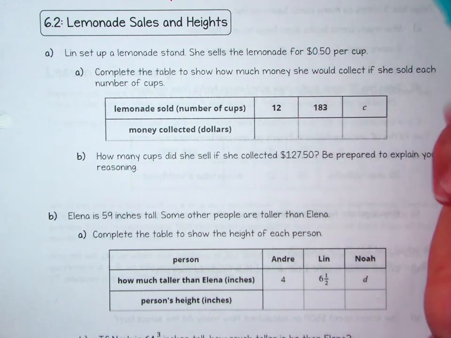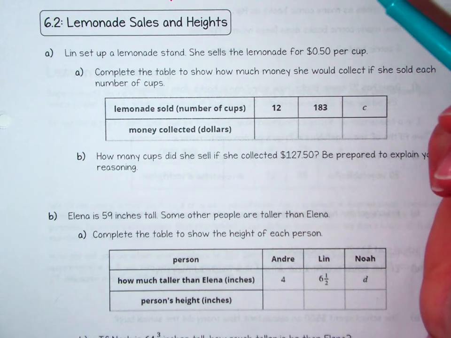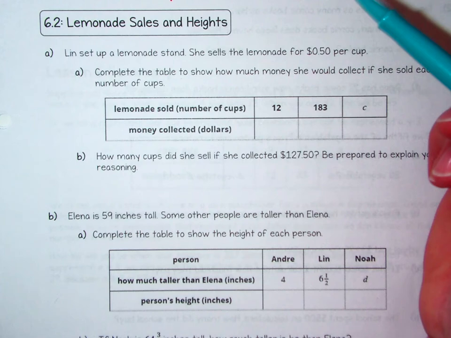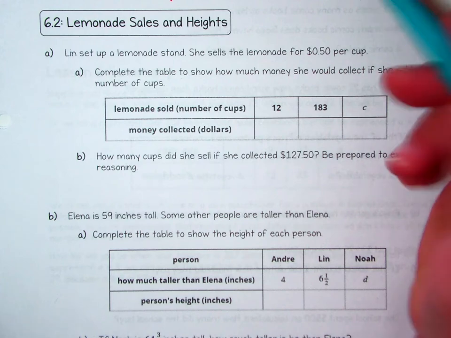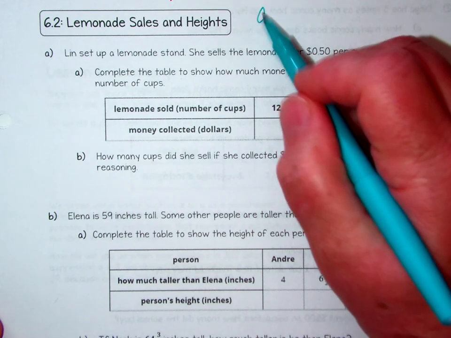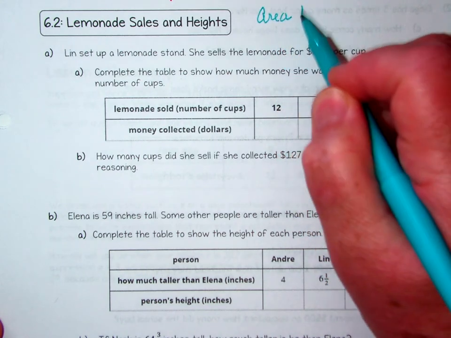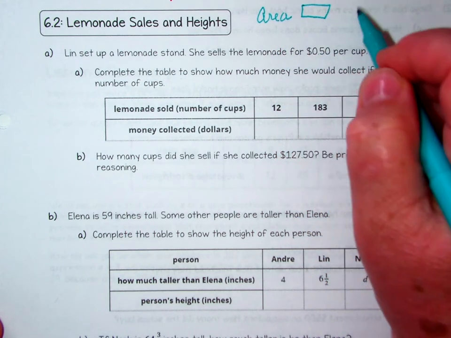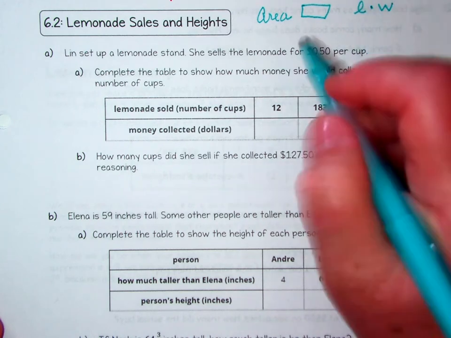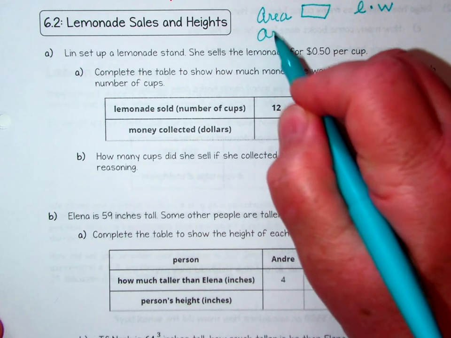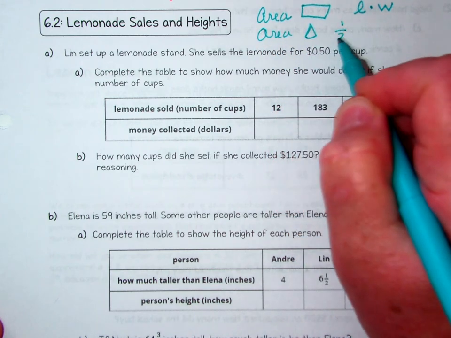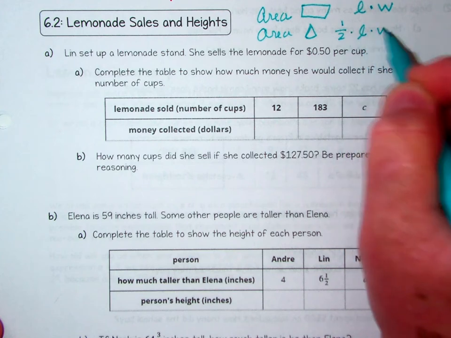We discovered that we could write formulas to represent calculations for finding the area without actually knowing what the area was. So we knew the area for a rectangle was the length times the width, and the area of a triangle was 1/2 times the length times the width.